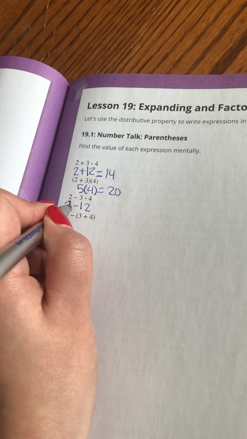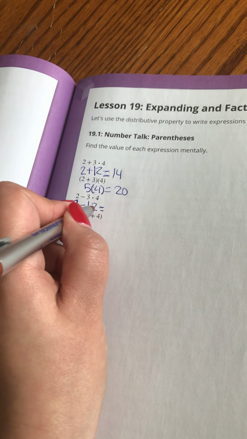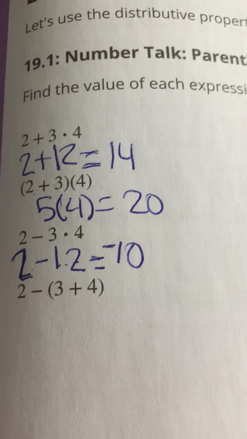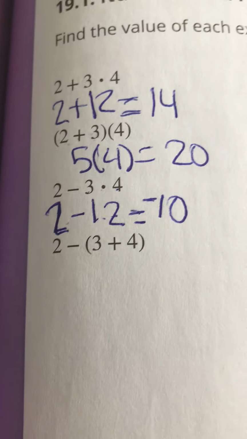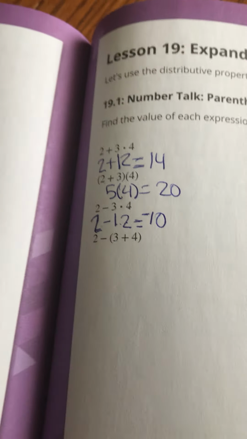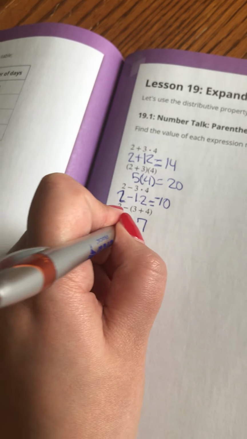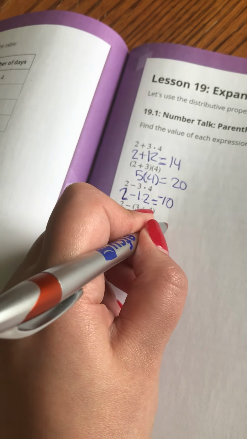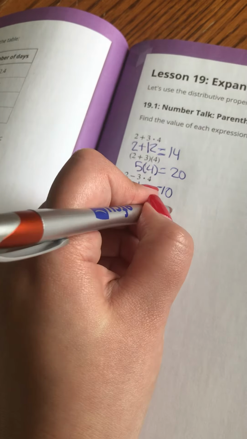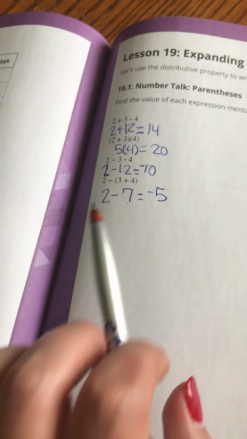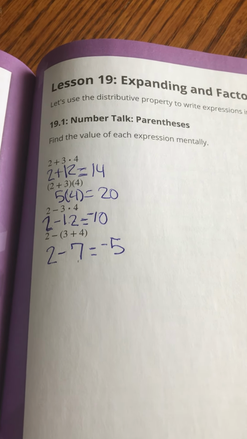So if I have a smaller number minus the bigger number, well, 12 minus 2 is 10, but it's a negative. So the smaller number minus the bigger number will give you a negative answer. And so now my parentheses, 3 plus 4 is 7. And just like I said before, this will be a negative answer, and 7 minus 2 is 5. But it's negative because the smaller number comes first in that particular problem.